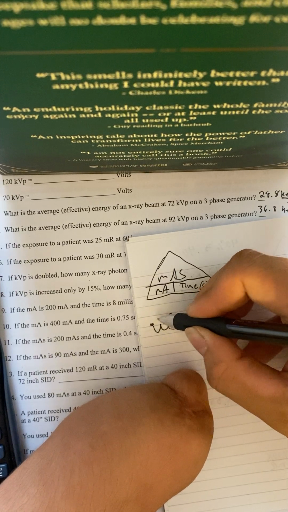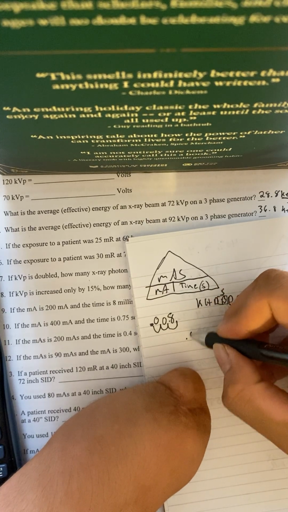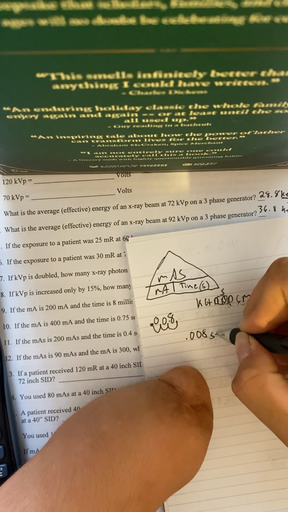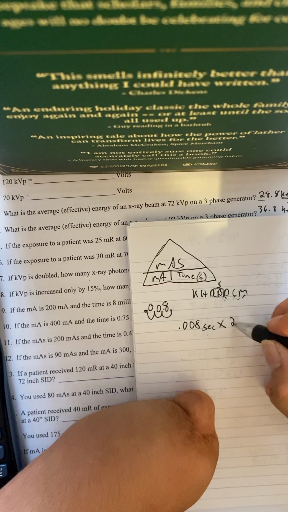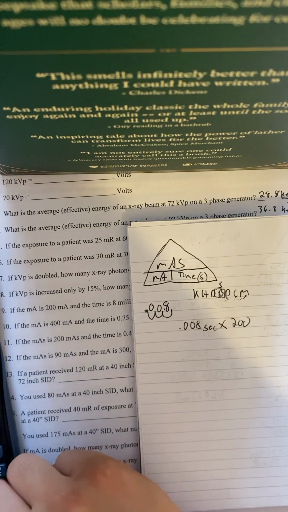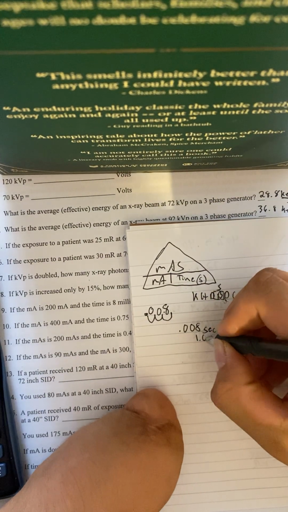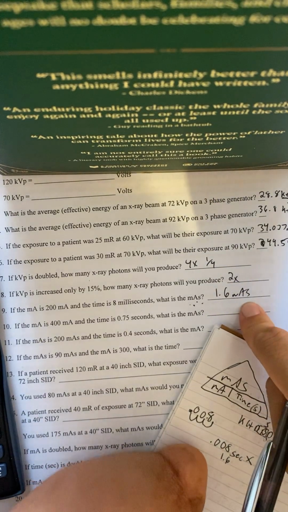Your decimal's there. Fill in some zeros. So your 8 milliseconds is 0.008 seconds. Times that by 200. So 0.008 times 200 would give you 1.6 as your mAs. Again, make sure you have your units.